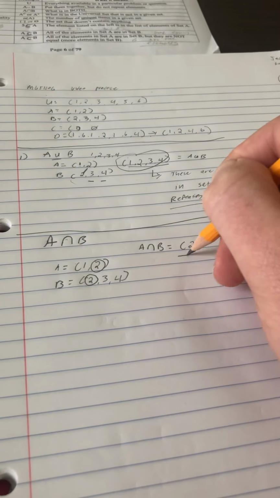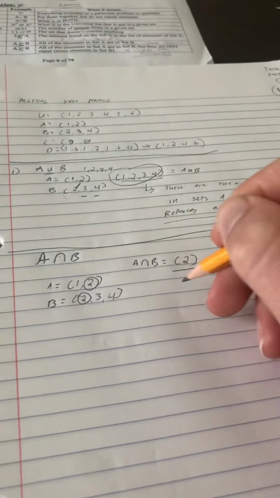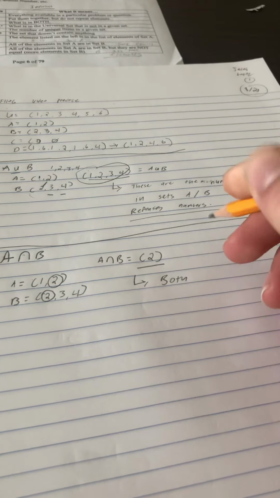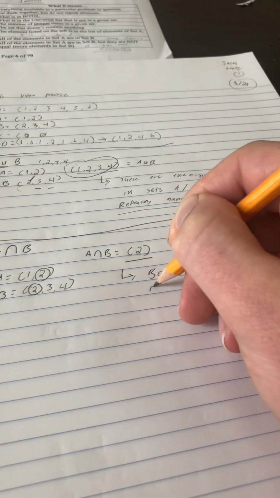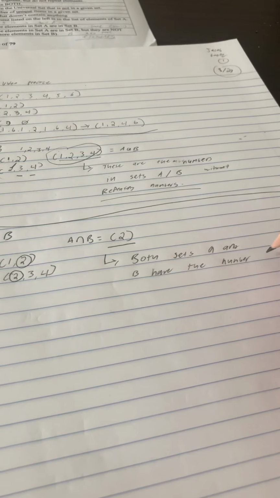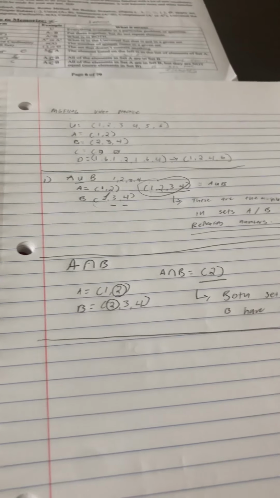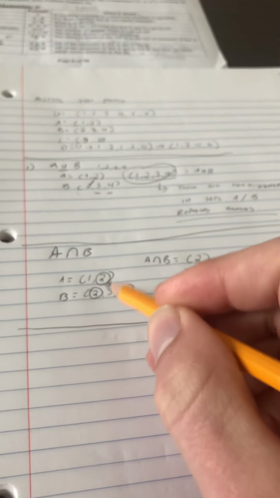Now you have to write it out in set form. When it's a question like this, the answer has to be in a set. And then we can write our Y. Both sets A and B have the number 2. Boom. That is our explanation right there. And that is the answer. Both sets A and B have the number 2. You can see from our work, and that's how you find the intersection. Move on to another problem. B complement.